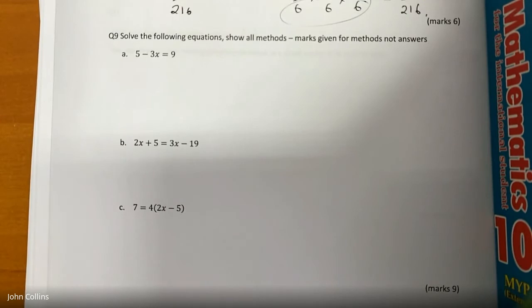Let's get some answers here for A, B, and C. Okay, so there's a mix of answers going on for these.